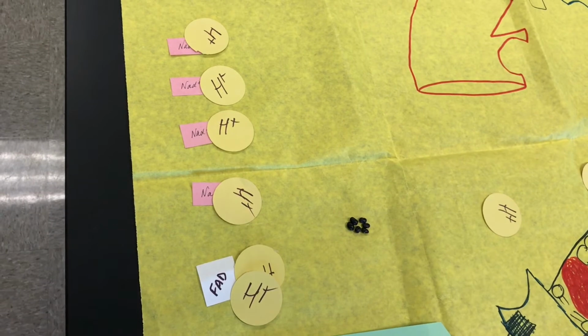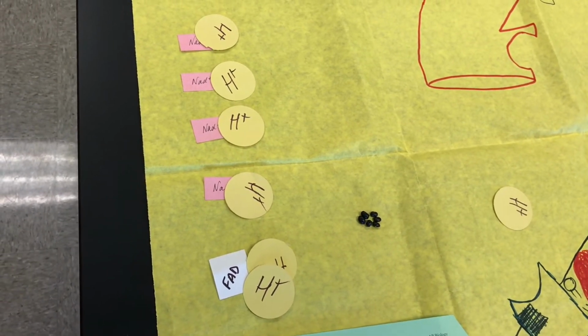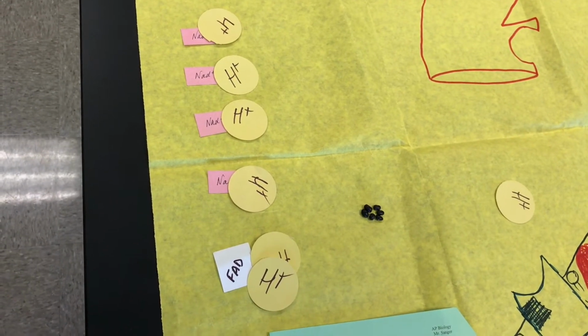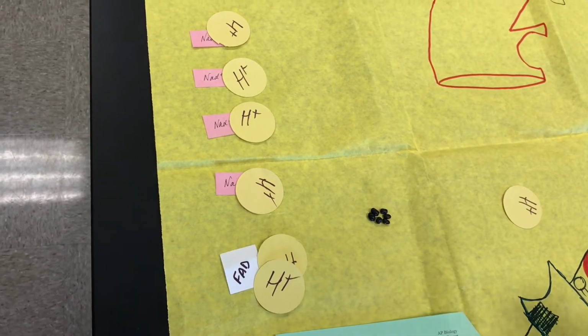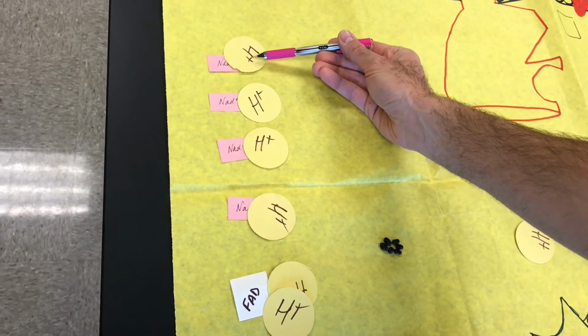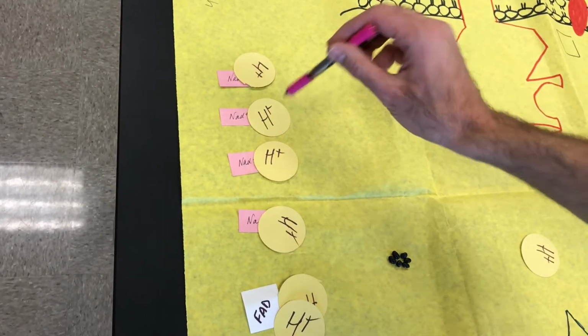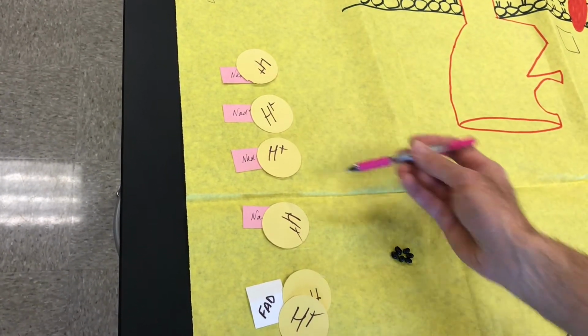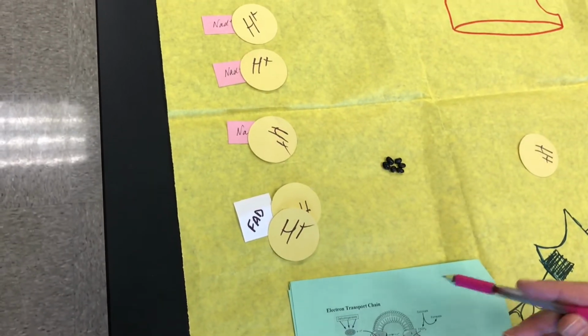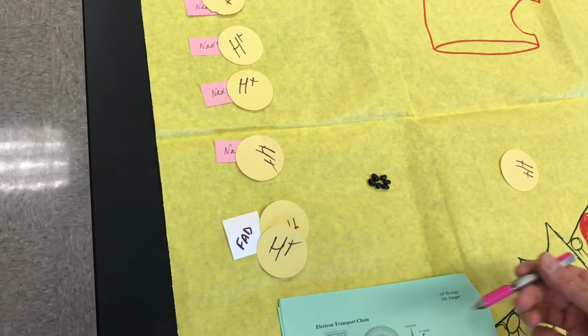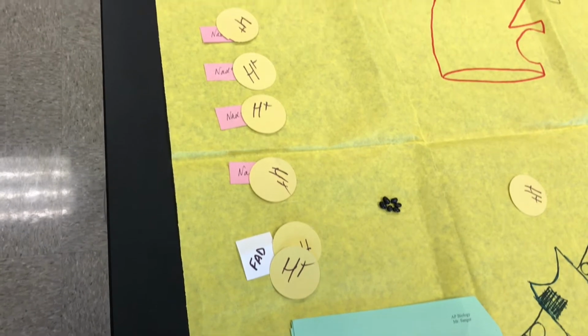All 6 carbons of glucose have been broken down and released as carbon dioxide, but the energy released from that breakdown has been coupled to the formation of a bunch of NADHs, and there's just an arbitrary number here. You can look at that green packet for the exact number. A little bit of FADH2s, and we got a couple ATPs out of the deal as well. But remember, the goal is ATP.